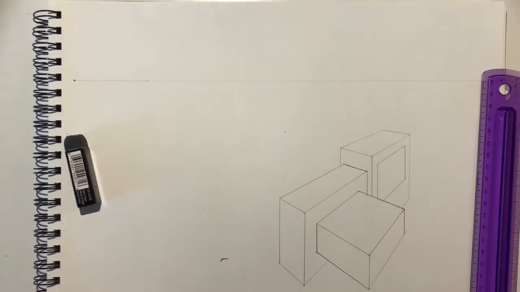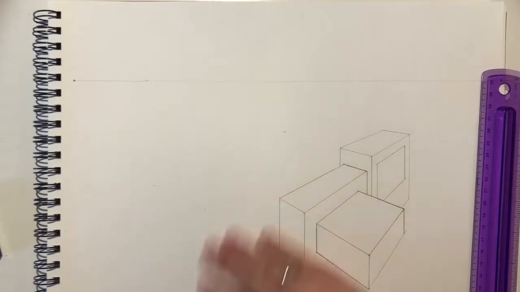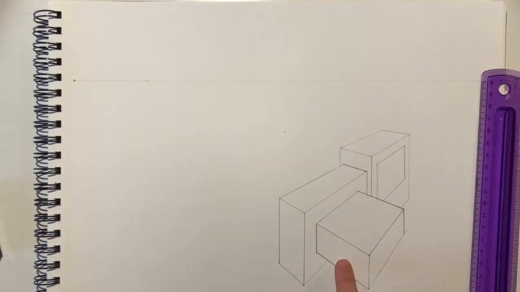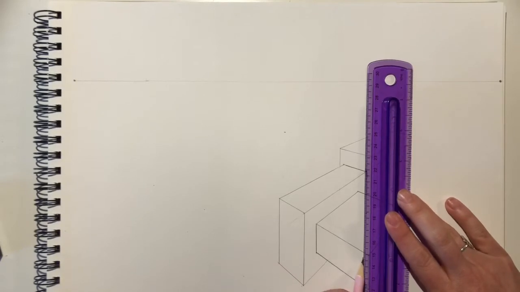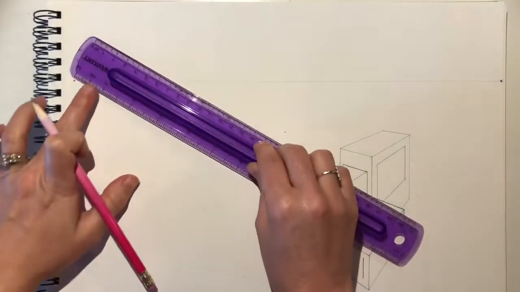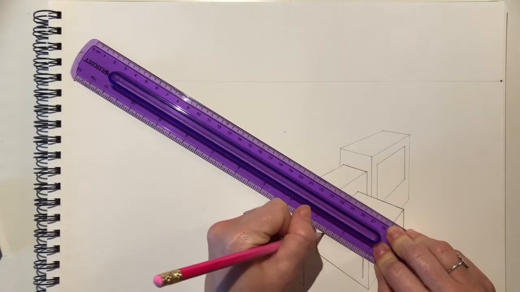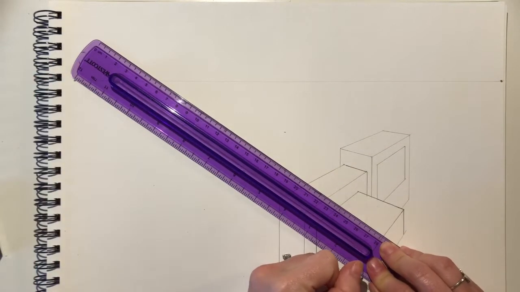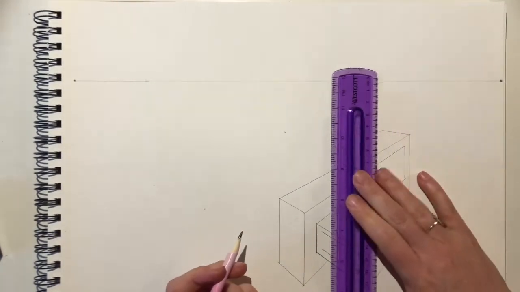Now on this cube, maybe I want to add another window here onto this left wall. So since this is a left wall, it's going to the left vanishing point. A window will go to the same vanishing point. So I'll start with a vertical, take it to the left vanishing point, and cut it off with the vertical at the back.